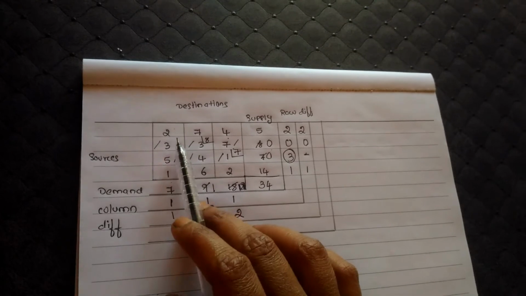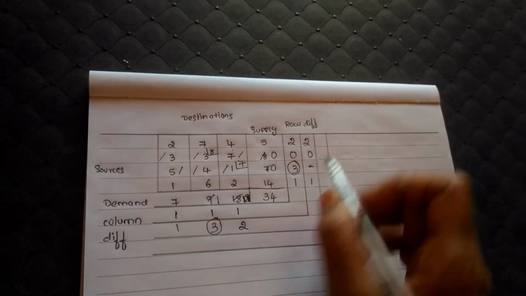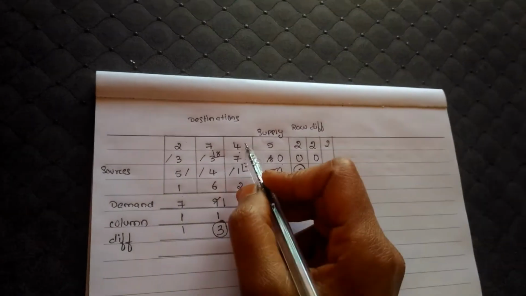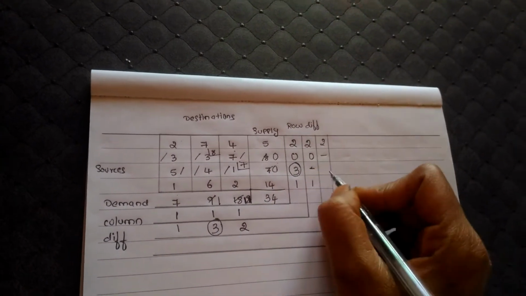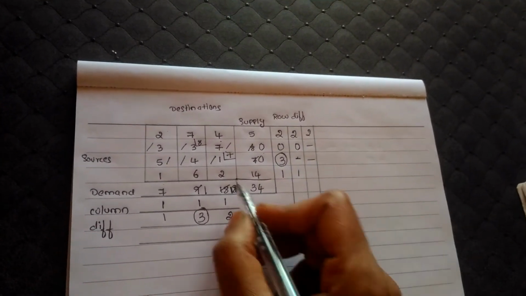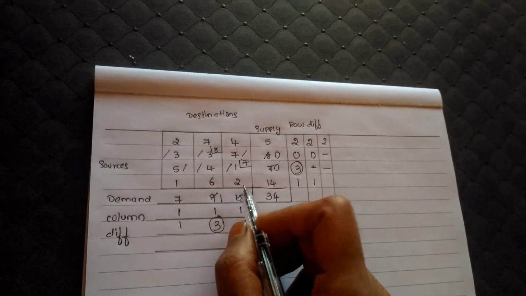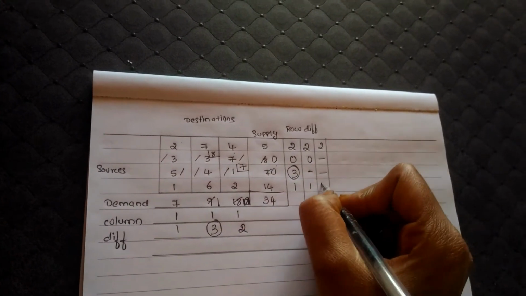Third iteration, once again in the first row, find out the row difference. That is nothing but 2. 4 minus 2 will give me 2. Row number 2 has been struck out, so I'll mark a hyphen. Row number 3 has also been struck out in the first iteration, so I'll mark a hyphen. Go for row number 4, where the first least value is 1 and the second least value is 2, and the difference will be 1.